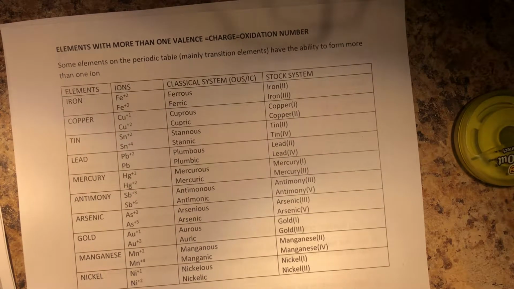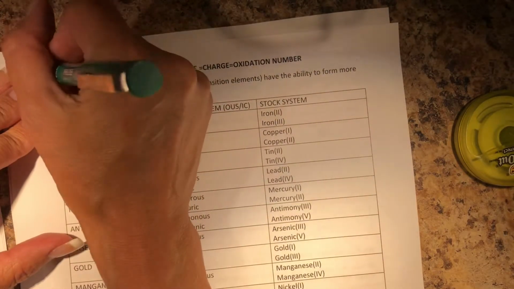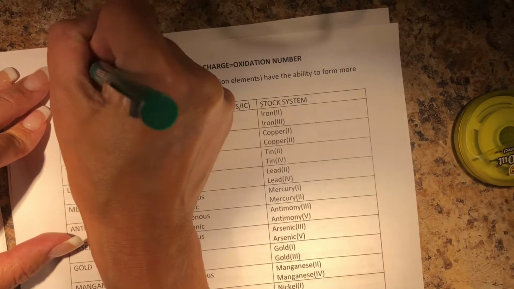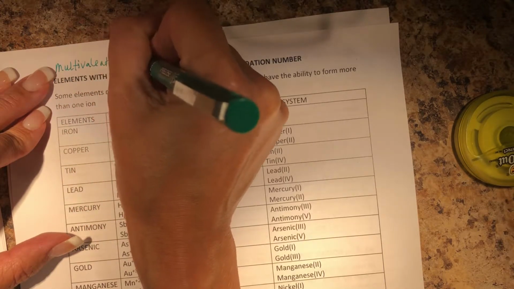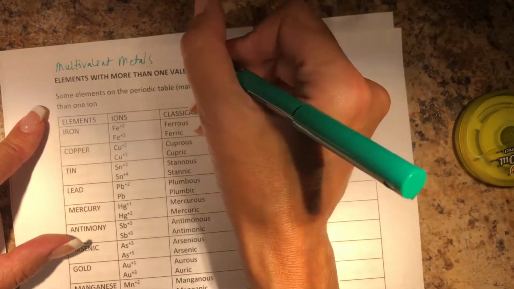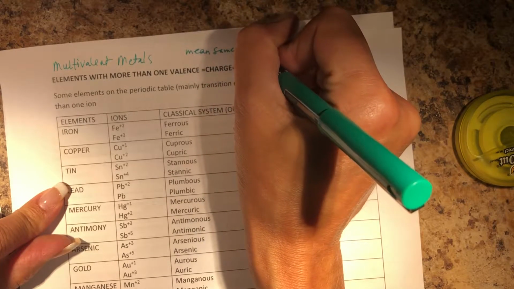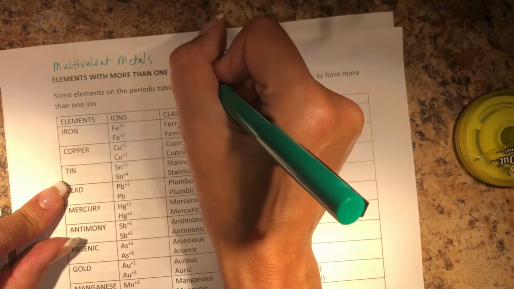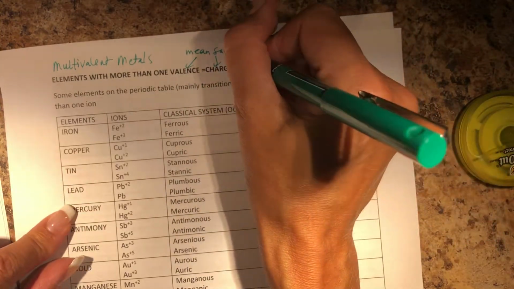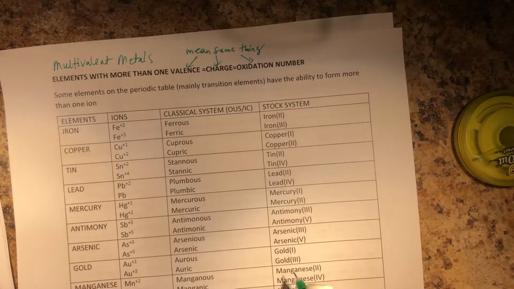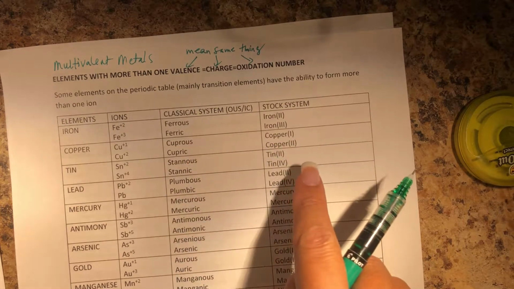Elements with more than one valence or charge or oxidation number are multivalent metals. And these all mean the same thing. So valence, charge, and oxidation number, all the same. Here's a chart, and it shows you a good portion of the multivalent elements you're going to encounter, and the classical system and the stock system.